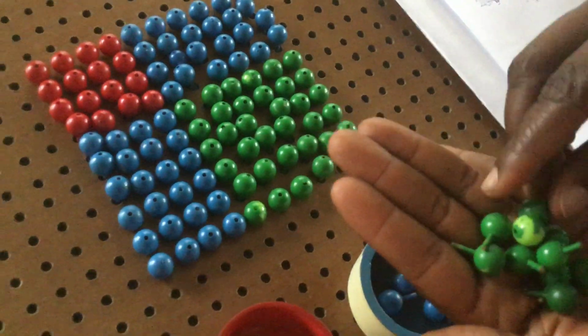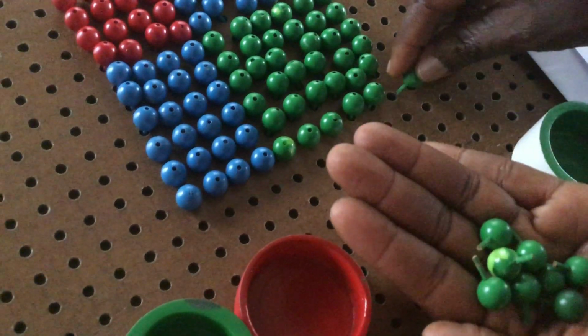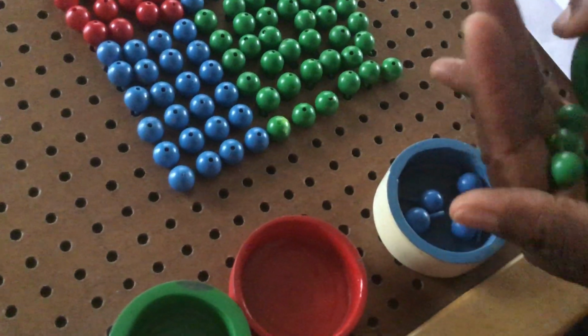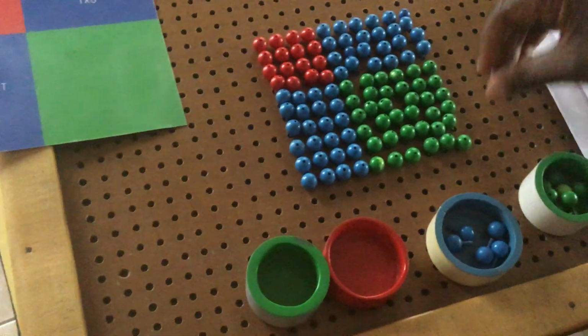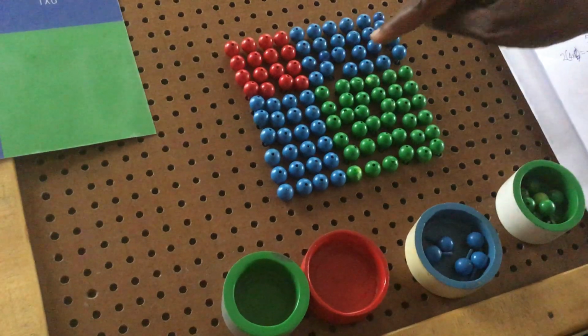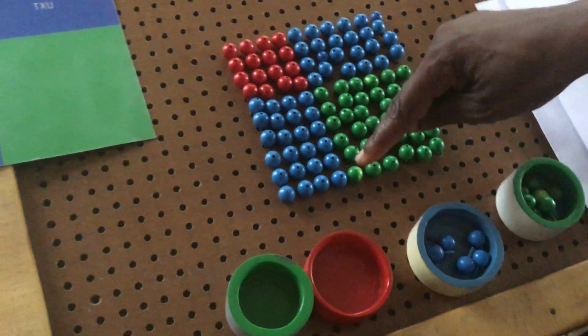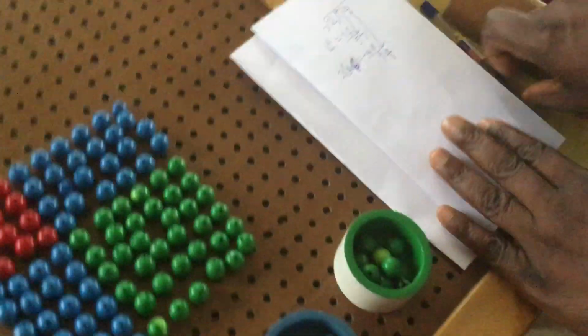So let's continue. So I'm done building my square. So let's see, what do we have here? We have a square of 1, 2, 3, 4, 5, 6, 6 by 6. So I'm going to write that on my paper.